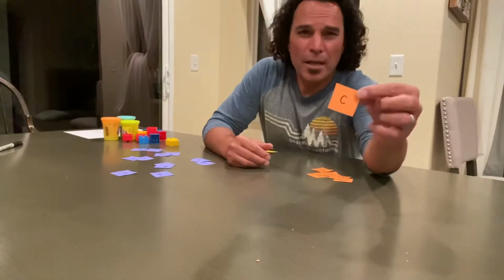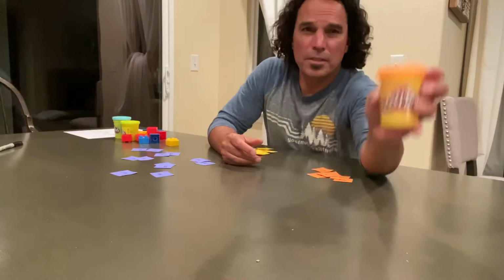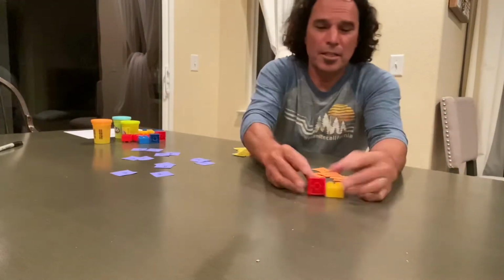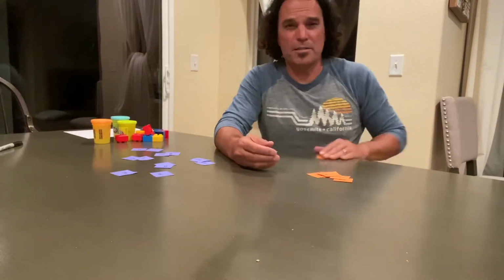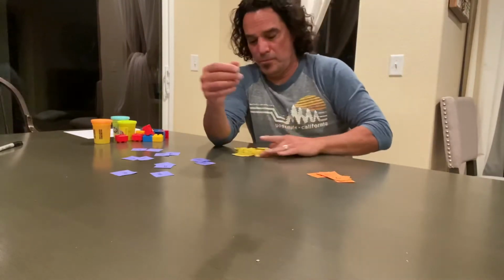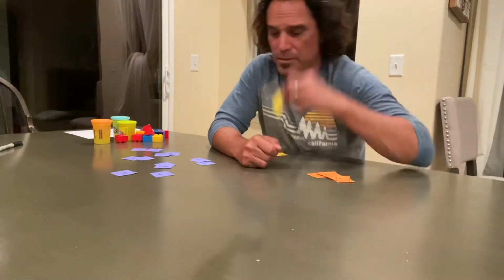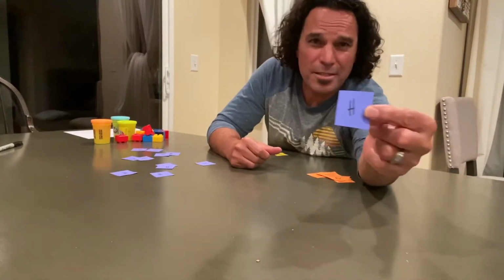I'm using paper. If you don't have paper, maybe you can use Play-Doh, maybe some Legos might work for you. I'm just using paper to make it simple for me. So anyway, C represents carbon, O represents oxygen, and H represents hydrogen.